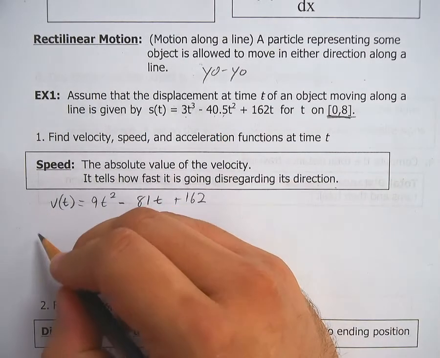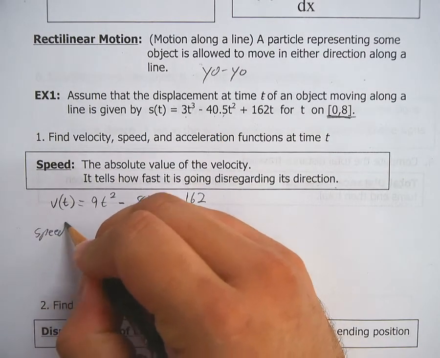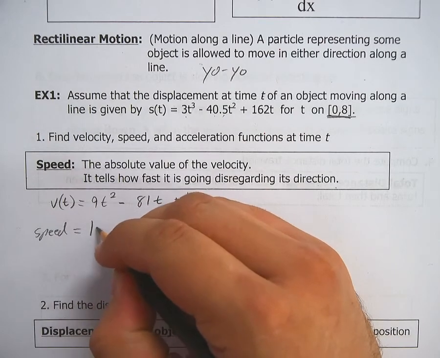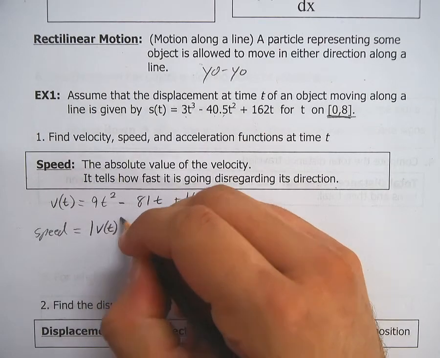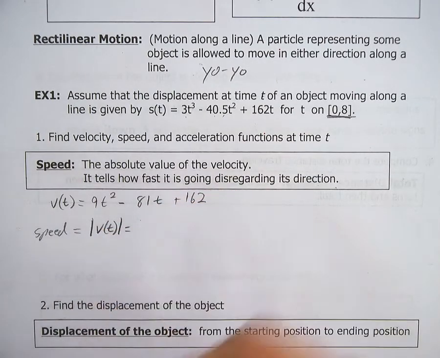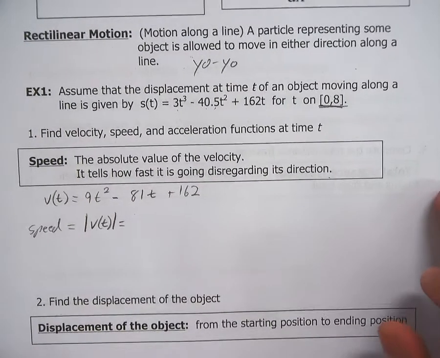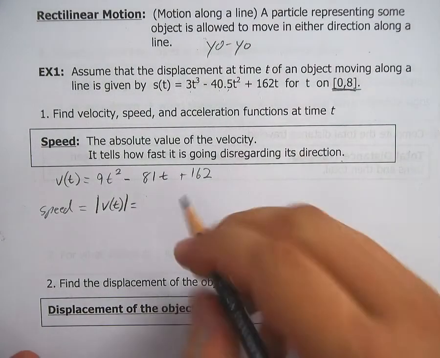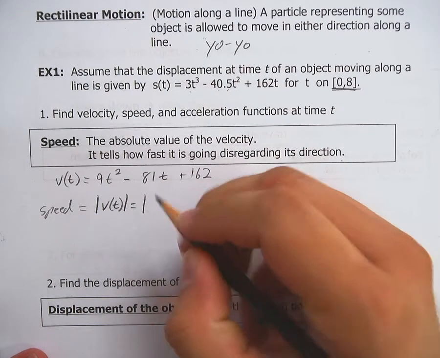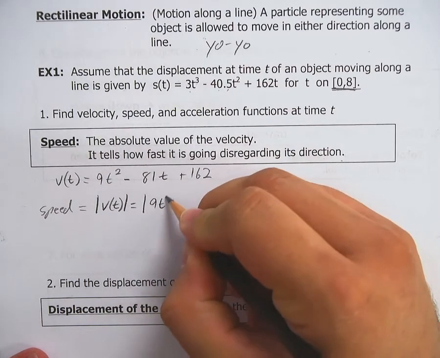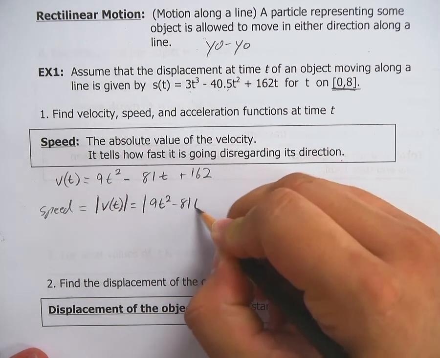So speed then is going to be the absolute value of velocity. Speed is the absolute value of velocity. It's a pretty easy concept when you think about it, because all you're doing is taking that same function and throwing absolute value signs around it.